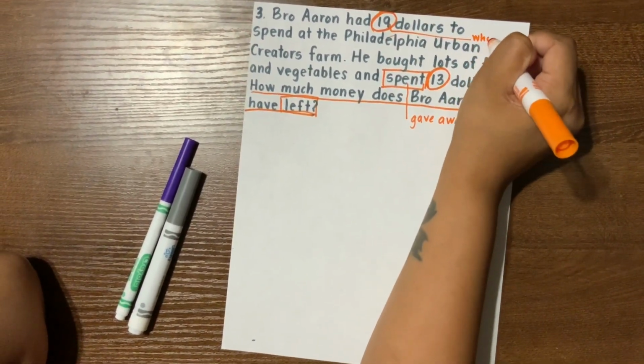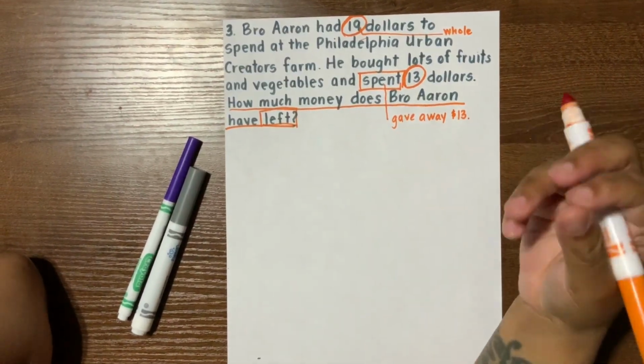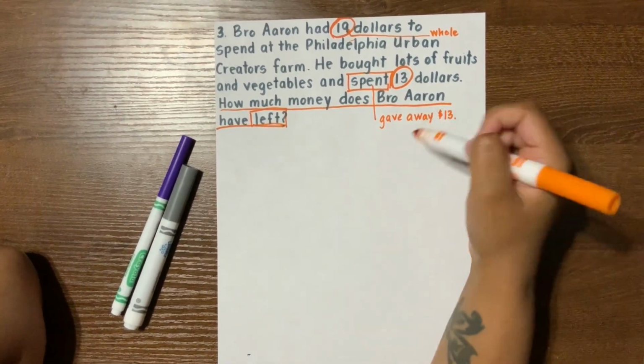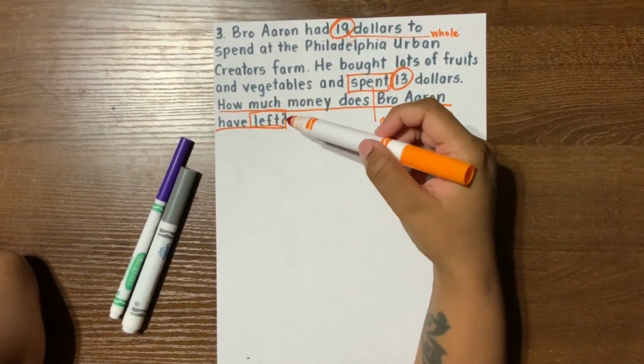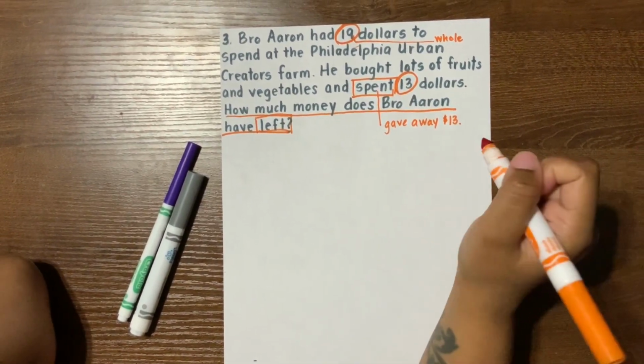That's how many dollars he had all together, right? He started off with his whole number, $19. Then he gave away 13, and we have to figure out his difference. We have to figure out how many he has left. All right, Congo Nation.